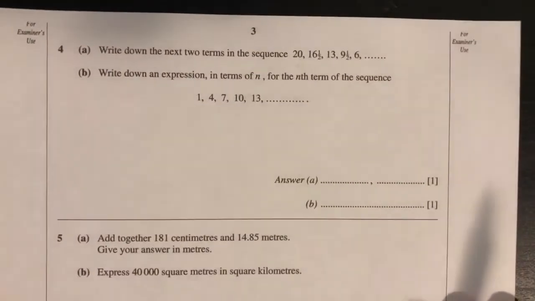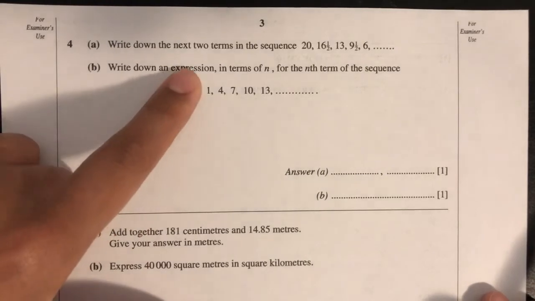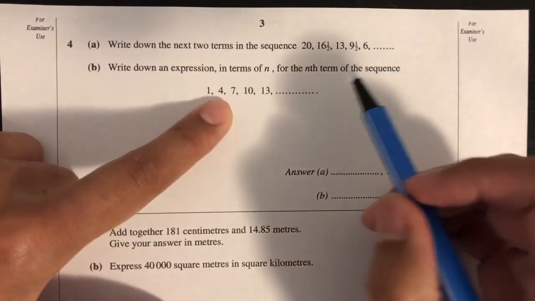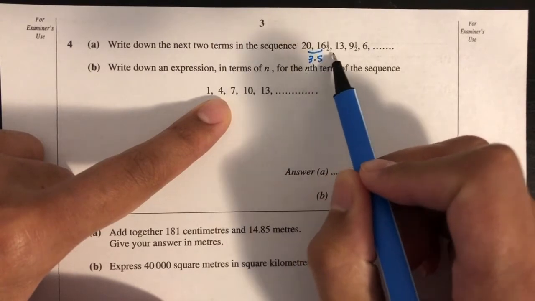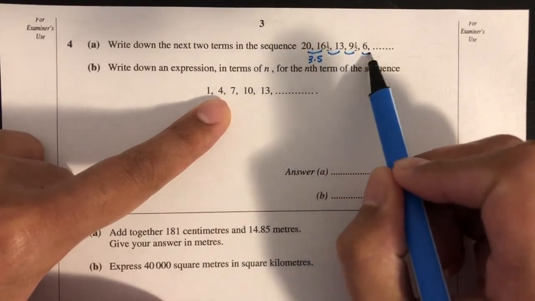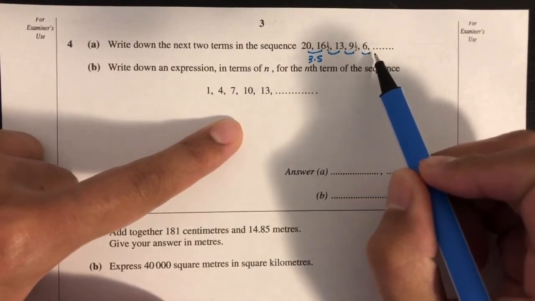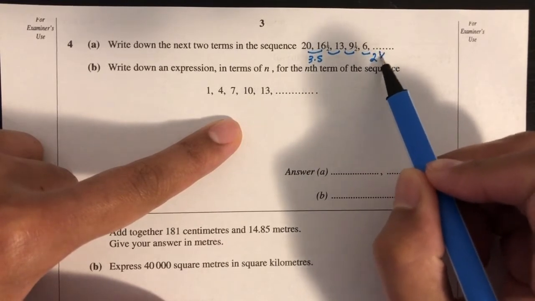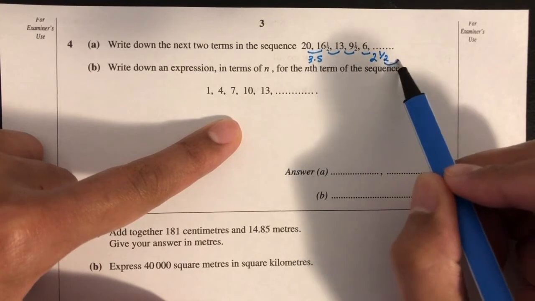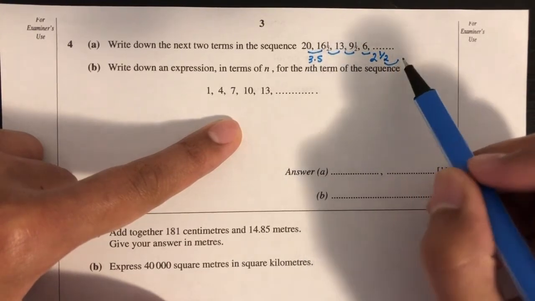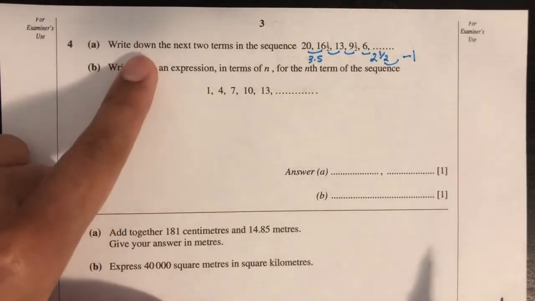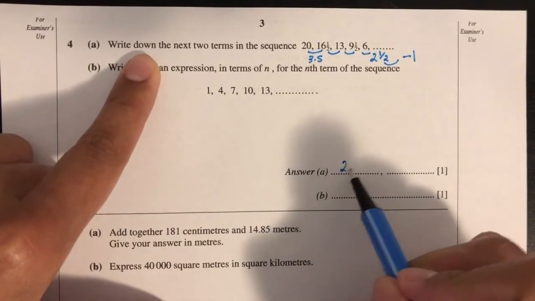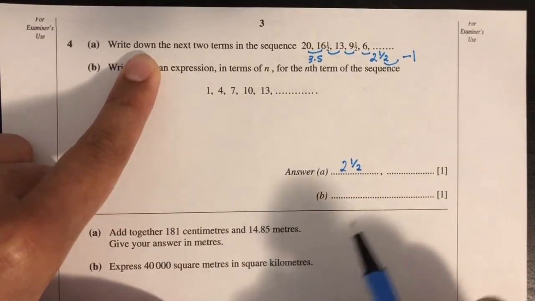Let's move on to question number 4 now. So write down the next 2 terms of this sequence. As you can see, every time it is decreasing by 3.5. 3.5, 3.5, 3.5. So decreasing by 3.5 will give you 2.5, and then minus 3.5 again. That will give you minus 1. So the next 2 terms will be 2.5, and then minus 1.